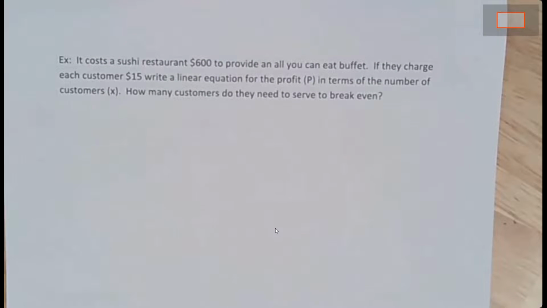The cost of a sushi restaurant: $600 to provide an all-you-can-eat buffet. Seems like a pretty low estimate there. No, I wouldn't eat there. It sounds like this fish is probably not of excellent quality. If they charge each customer $15, write a linear equation for the profit P in terms of the number of customers X. How many customers do they need to serve to break even?